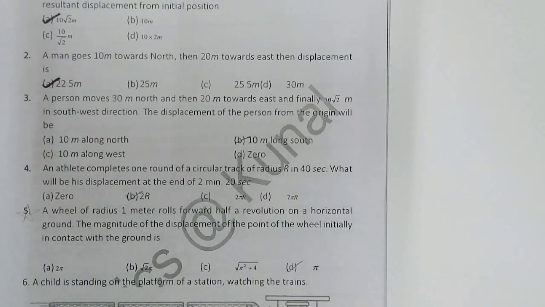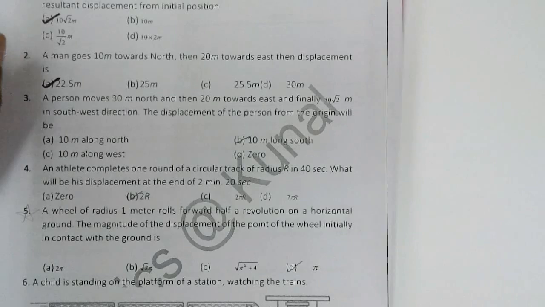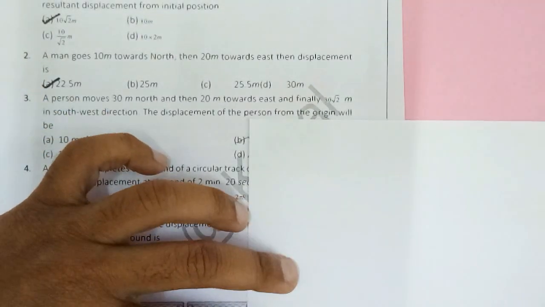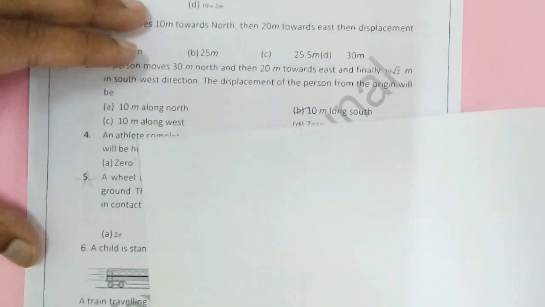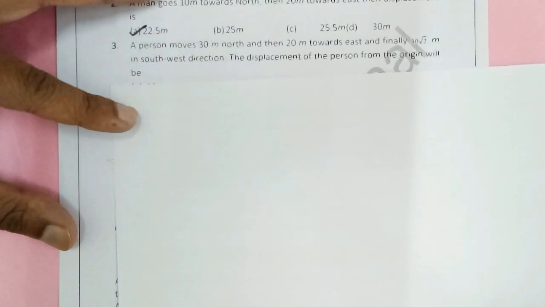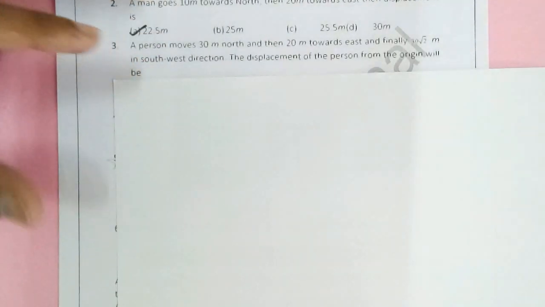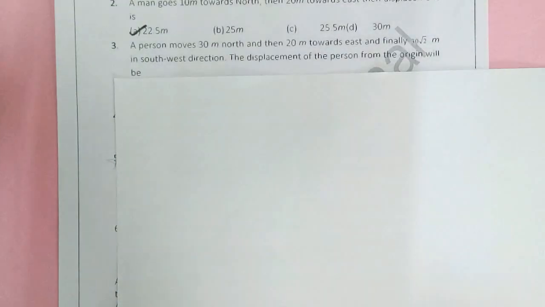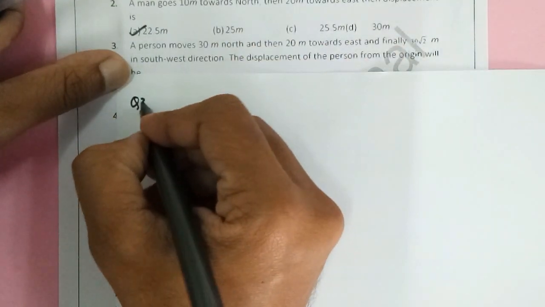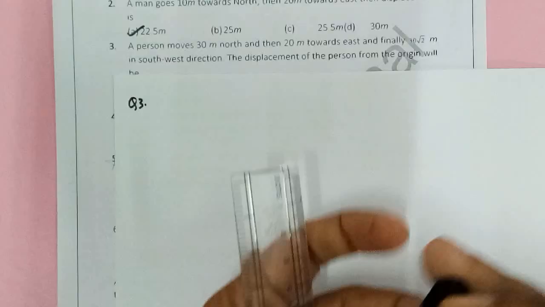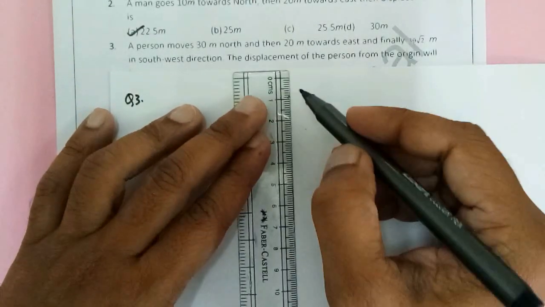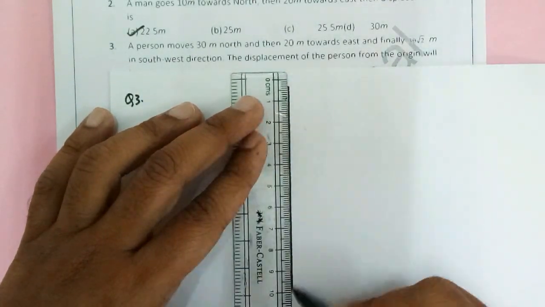Moving on to question number 3. This was the toughest problem that most of the students had, and let us see how we do that, right? And question number 3 says that a person is moving 30 meters north. So again, by the same concept, we move on. So let's start by something like this.